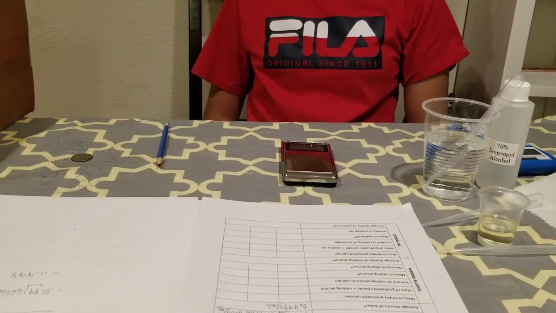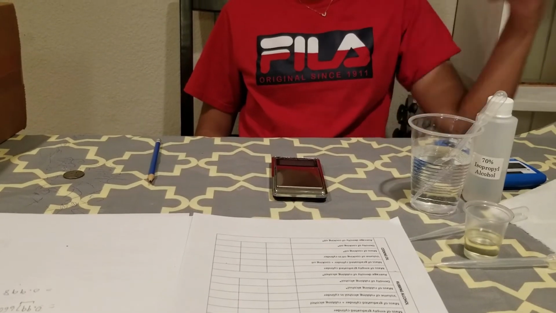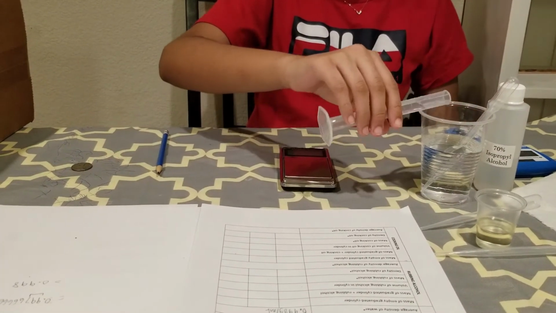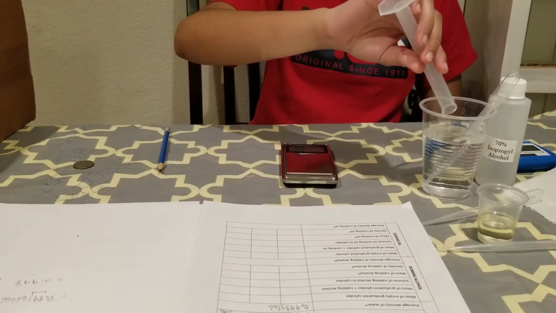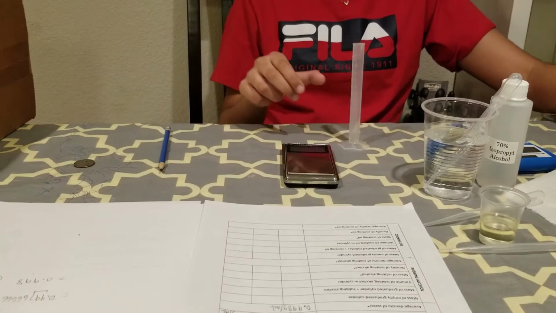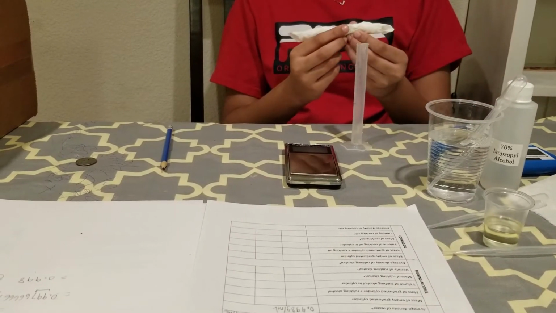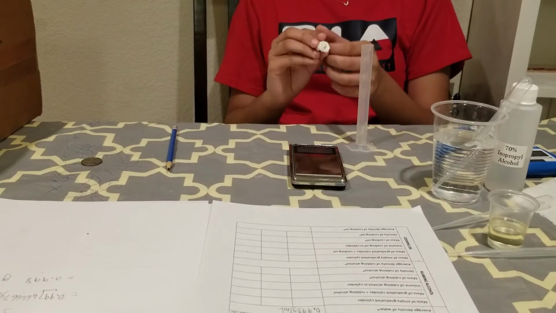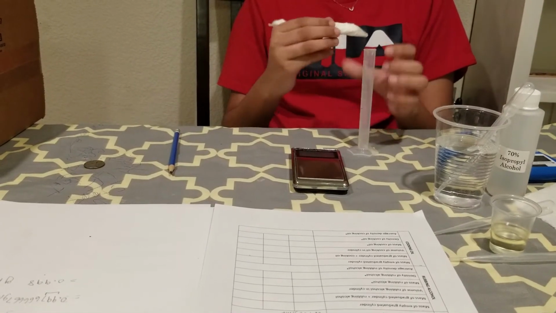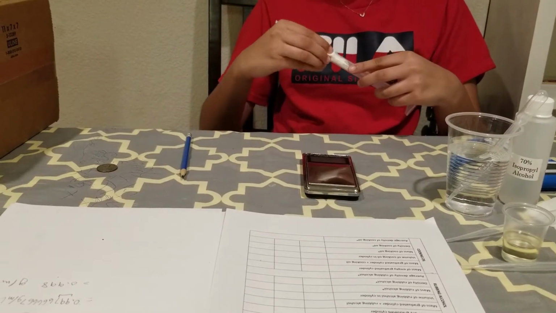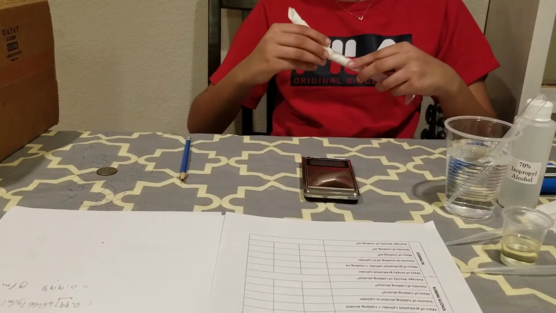After calculating the density of water, you can dump the water from the graduated cylinder, so that we can find the density of rubbing alcohol. Before doing that, we have to make sure that our graduated cylinder is dry. You can dry it with the help of a folded paper towel, and just put it inside the cylinder and make sure that it is all dry all the way up to the bottom.